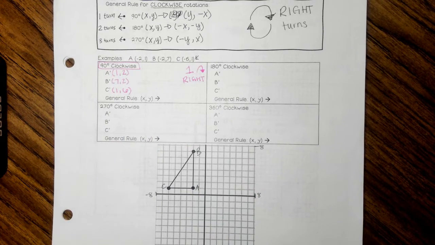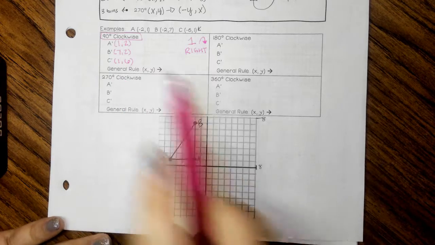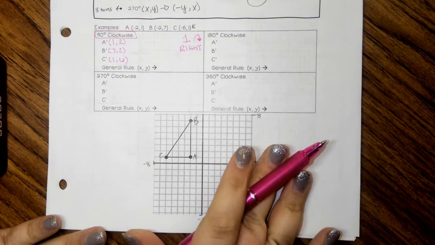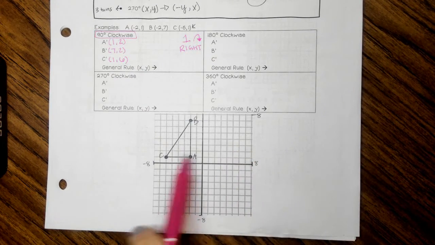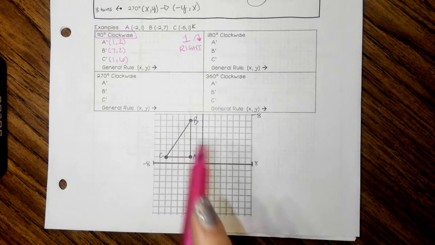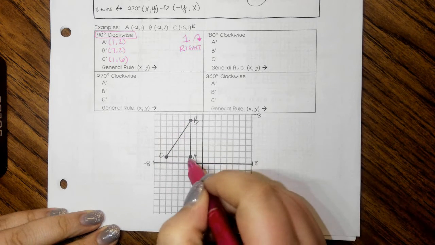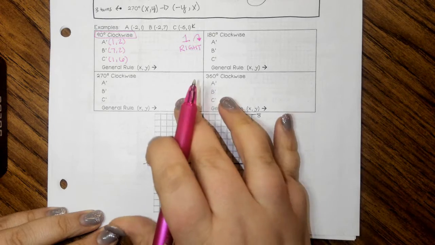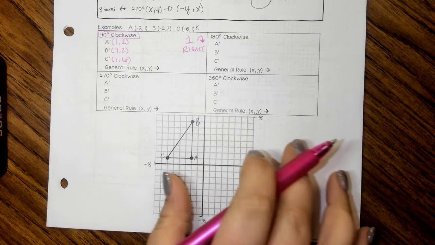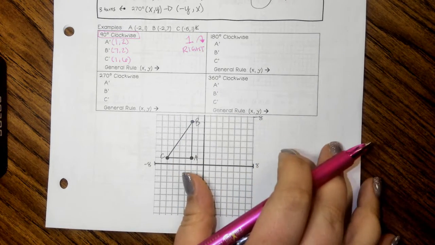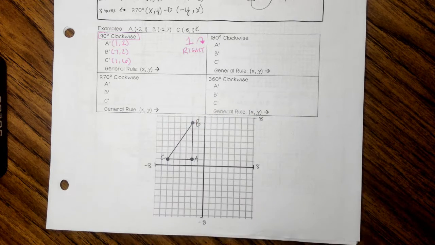Now we're going to plot those ordered pairs on our normal graph. We only turn so we can read the ordered pairs. We have our original, or pre-image, ordered pairs on the graph. We turn the graph, read the image ordered pairs, and now we're back to normal and can plot them.